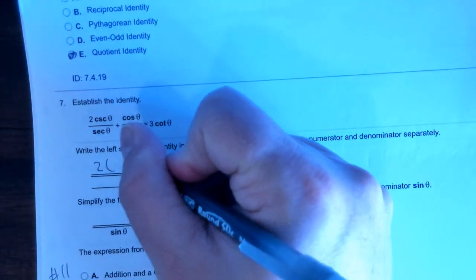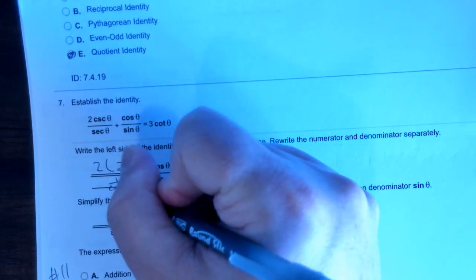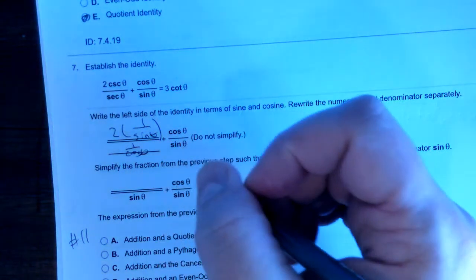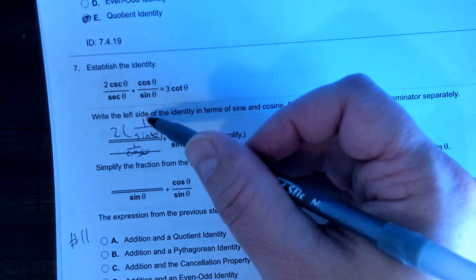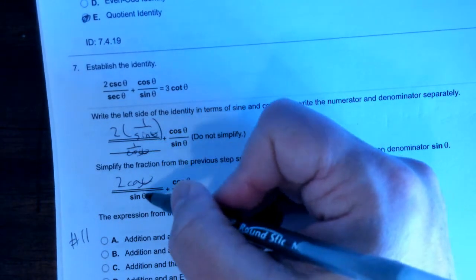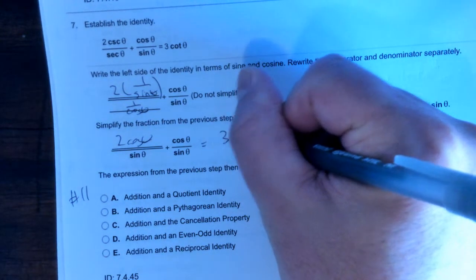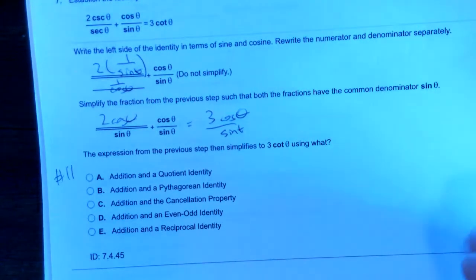Okay, on this one they want 1 over sine and 1 over cosine. So then you're going to have 2 cosine, and then sine times 1 is sine. So that would change to 3 cosine theta over sine theta, which is 3 cotangent, using addition and a quotient.